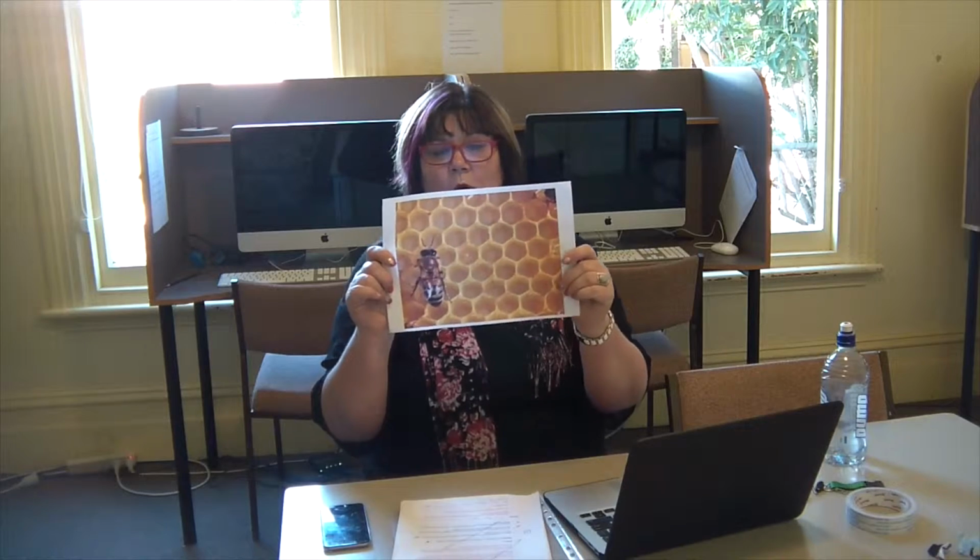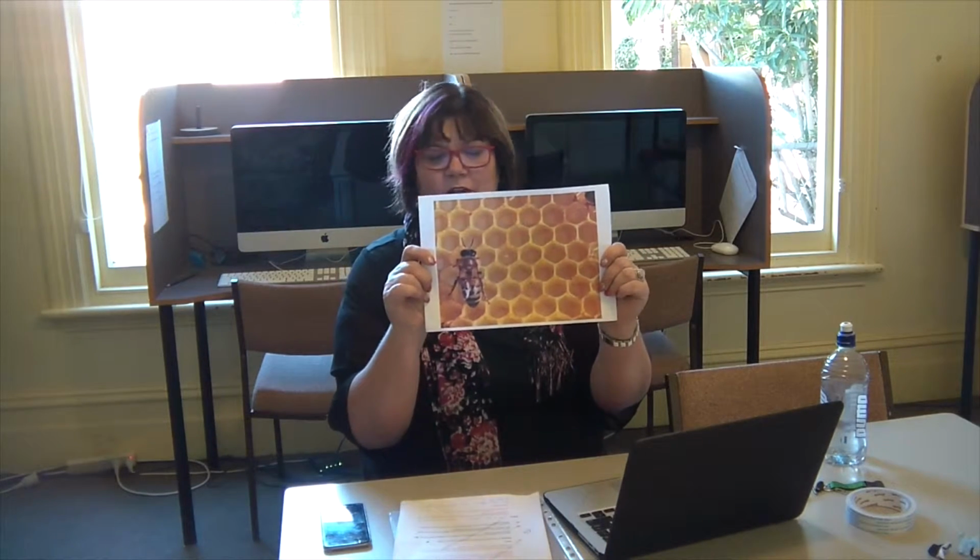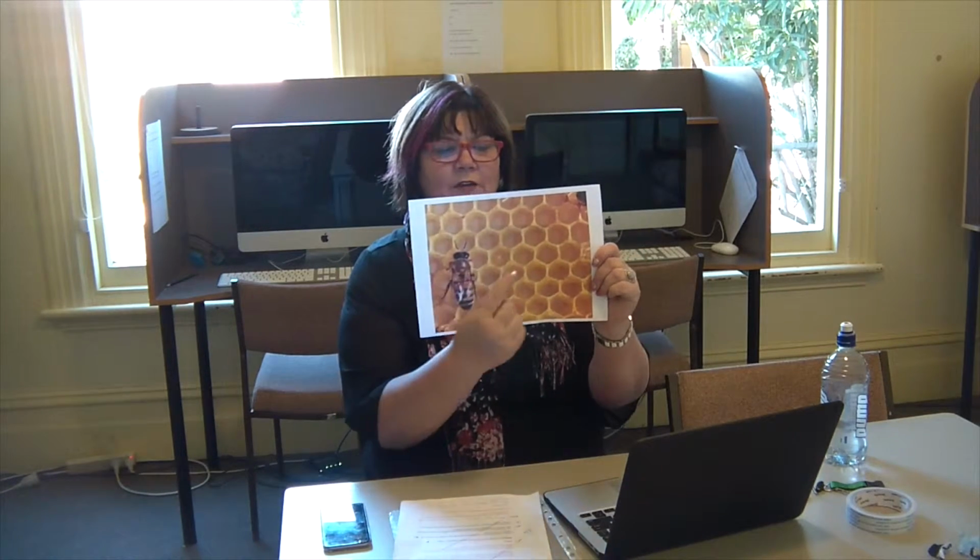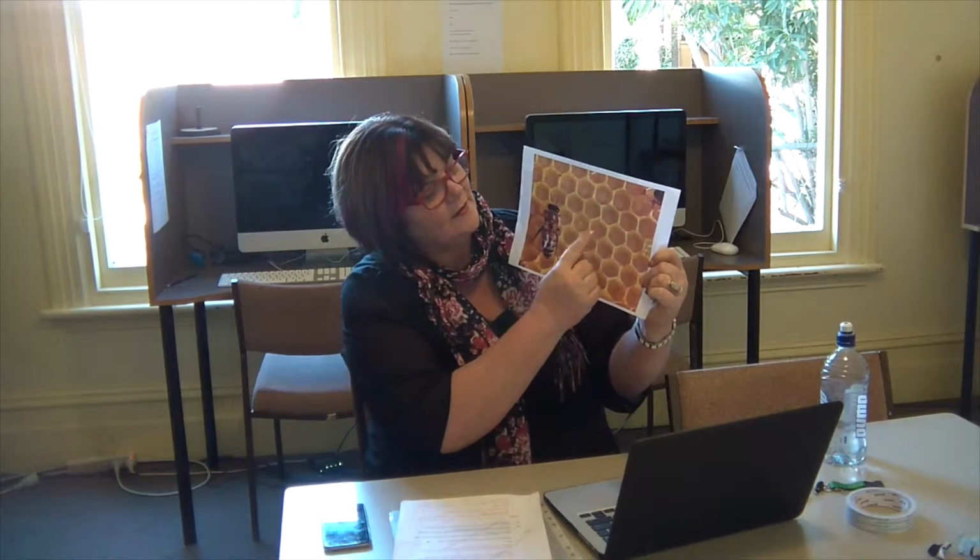What does natural mean? It's something that is formed in nature, not man-made. For instance, a natural tessellation is a bee's honeycomb. What shape can you see in the bee's honeycomb? Let's have a look how many sides it has.